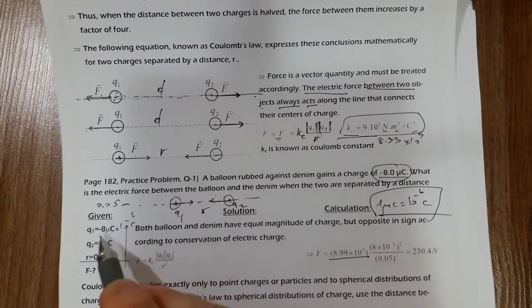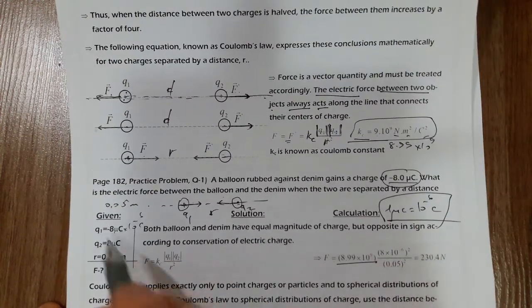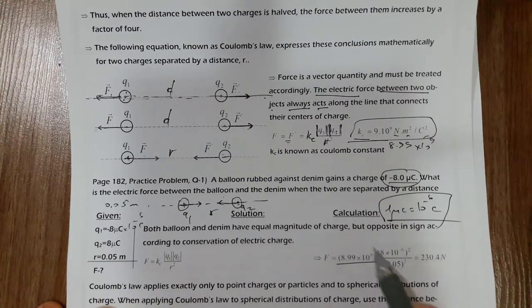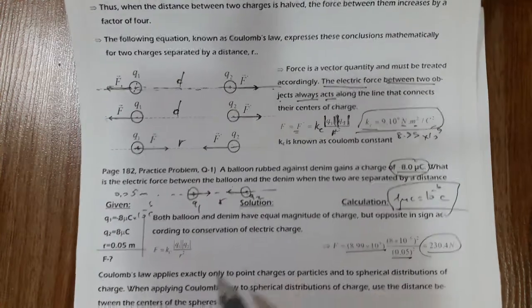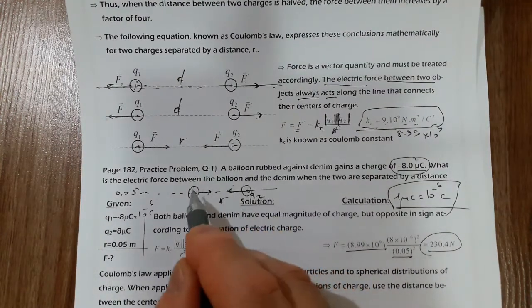Don't forget, this is very important. Because we write the positive magnitude of the charge, even if it's given as negative, 8 times 8 becomes 8 squared. 8 times 10 to the power of negative 6, squared, divided by the separation between the charges 0.05 squared, which is equal to 340.4 newton. It is the force.